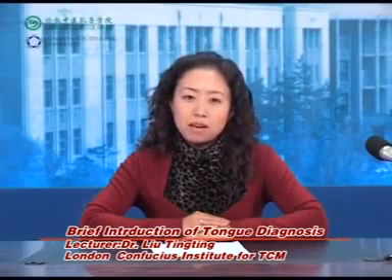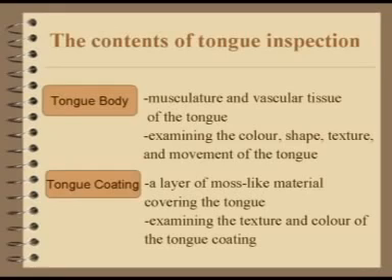And what should we inspect when doing tongue diagnosis? Inspection of the tongue mainly includes the examination of the tongue body and the tongue coating. Tongue body refers to muscular and vascular tissue of the tongue, also referred to as tongue substance. Inspection of the tongue body includes examining the color, shape, texture, and movement of the tongue, which reflects the conditions of the zangfu organs, qi, blood, and body fluid.